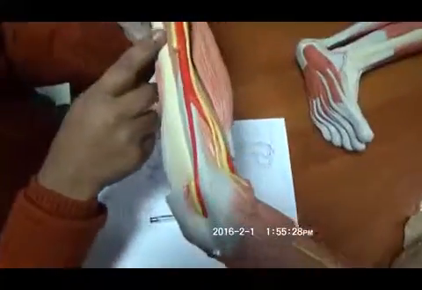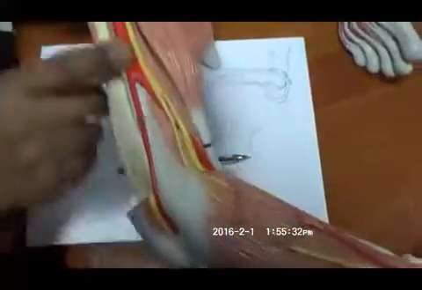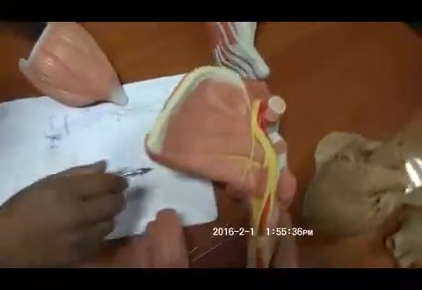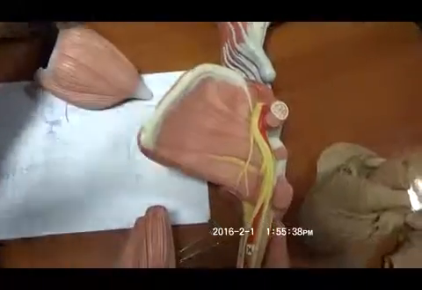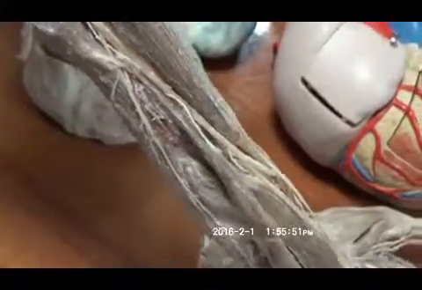It's not much clear here. You can consider this as your profunda brachii artery. It's not much clear here, but you can see it very clearly in this specimen. Can you turn it up? Inside you can see the red. This is the radial nerve. Inside you can see the red, that is the profunda brachii artery, which supplies the posterior compartment of the arm. It's a branch from the brachial.